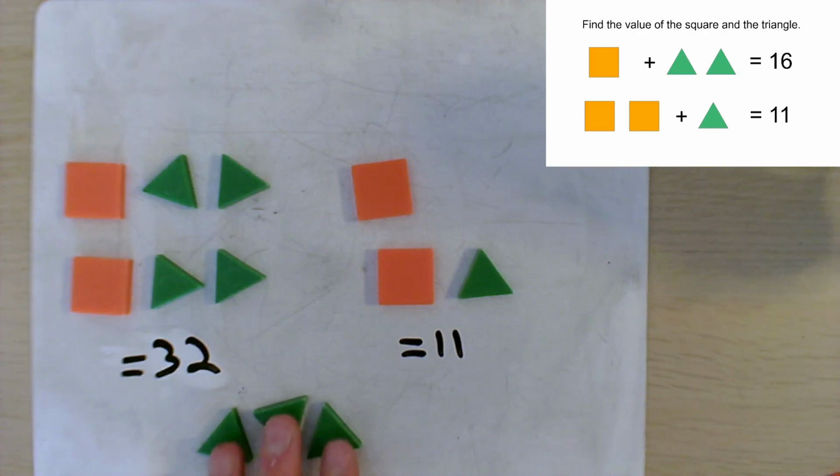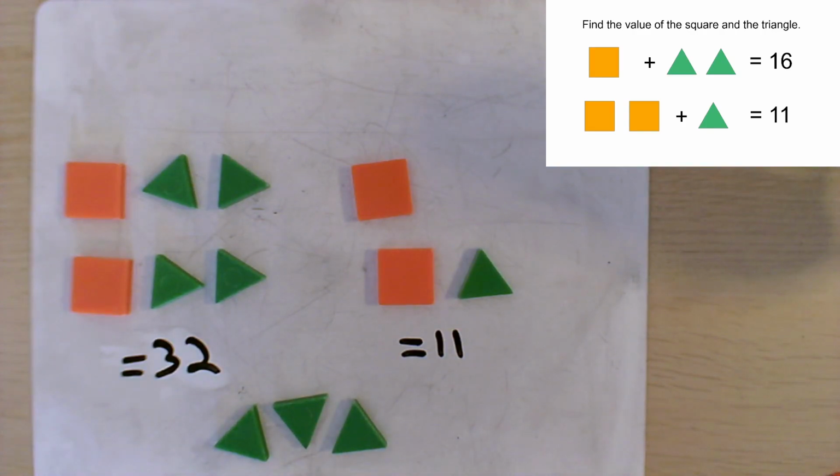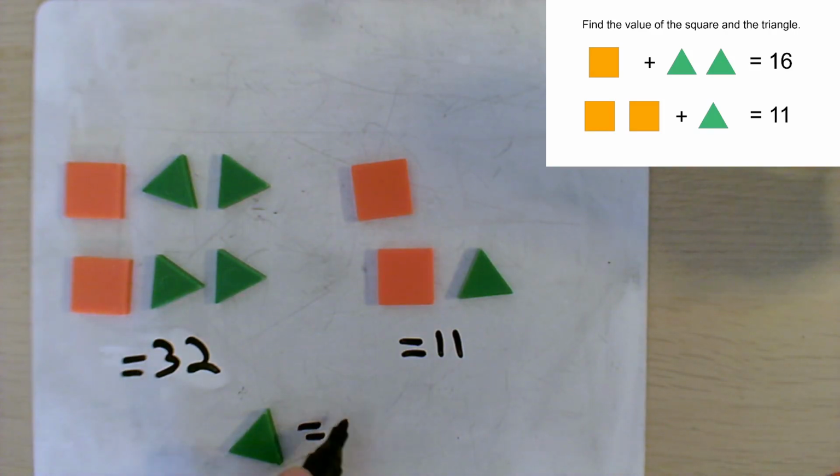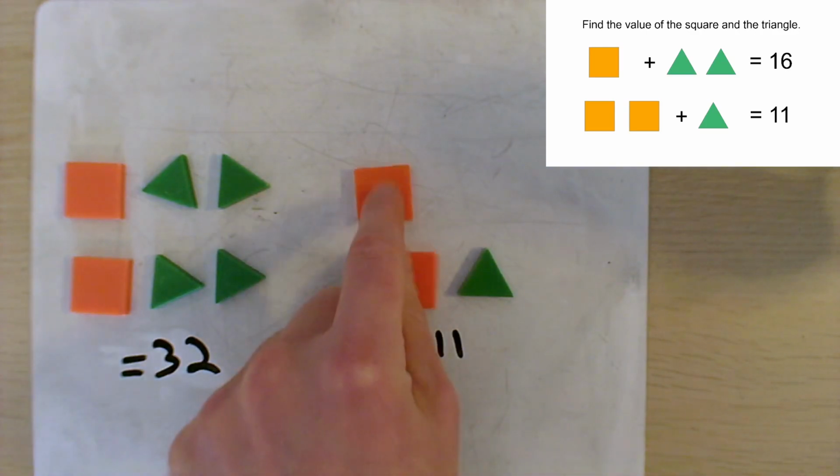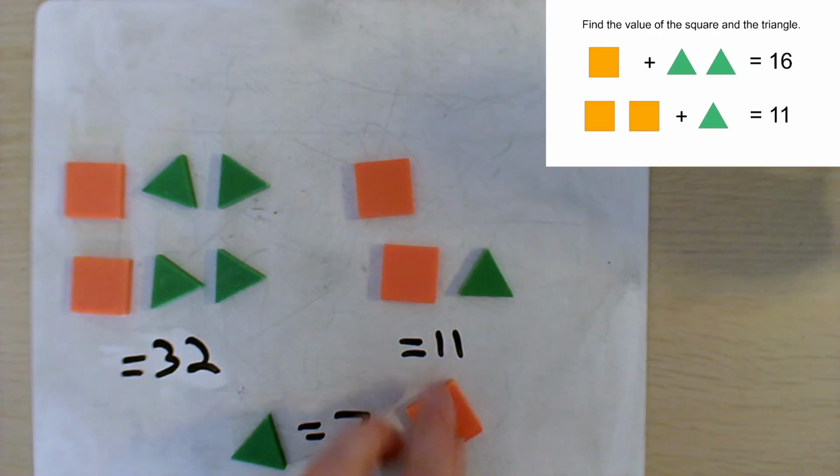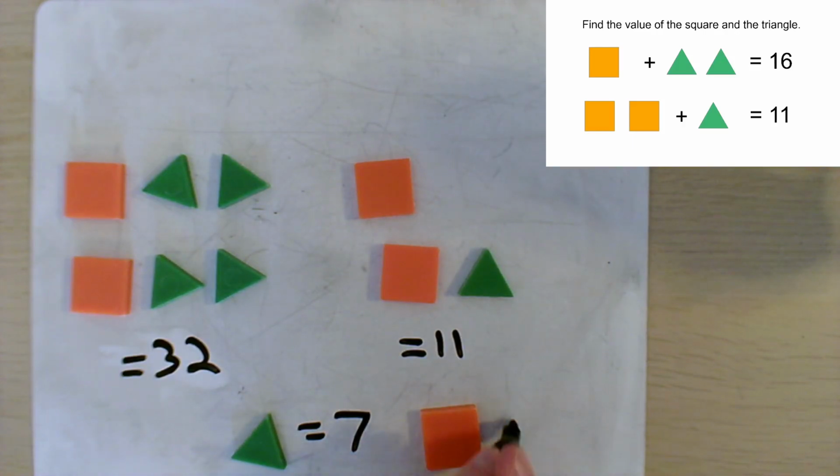So these 3 triangles must be worth 21, which tells us that 1 triangle on its own must be worth 7. Now, once we know the value of 1 triangle is 7, the square becomes almost trivial. Then these 2 squares here must be worth 4, so each of the squares must be worth 2.